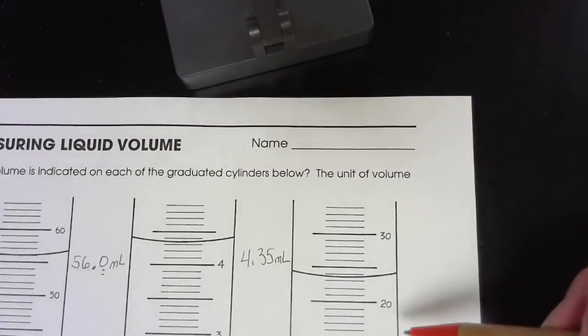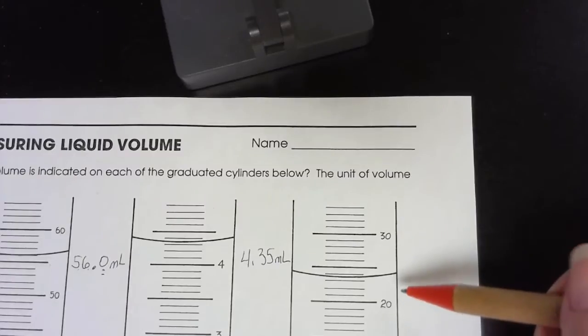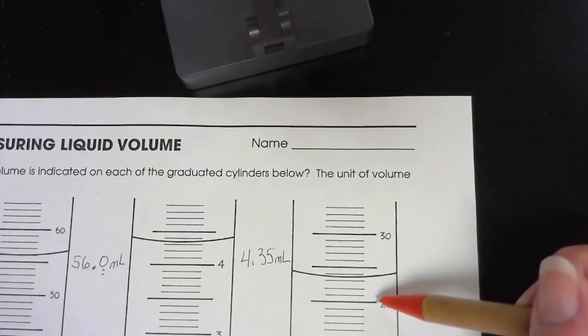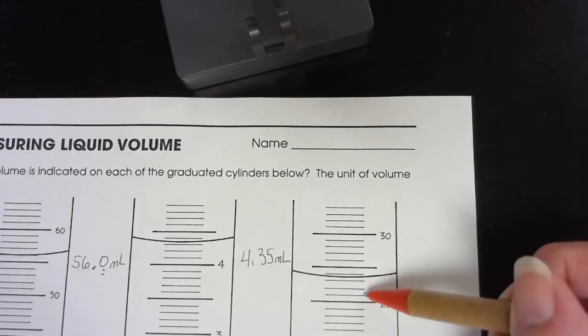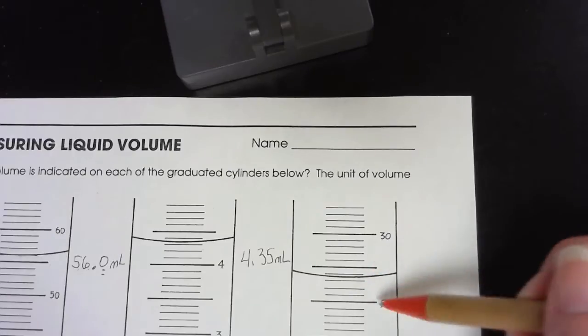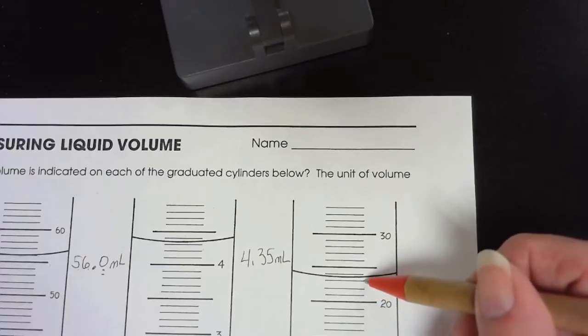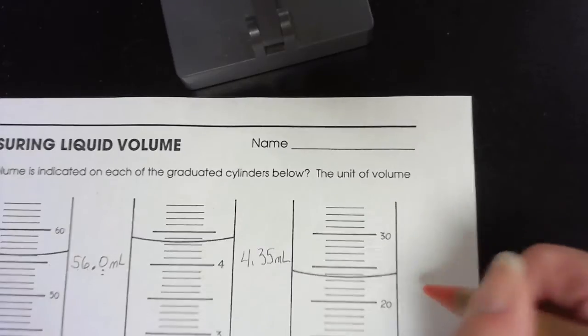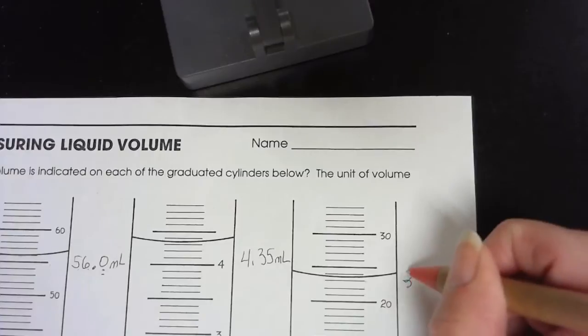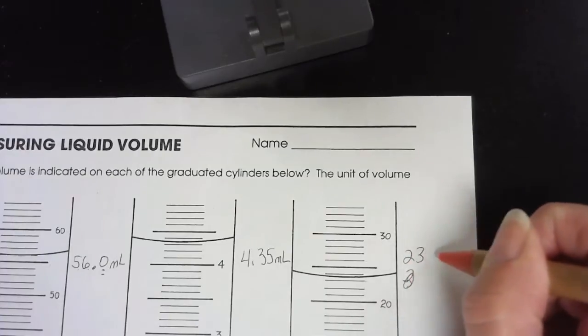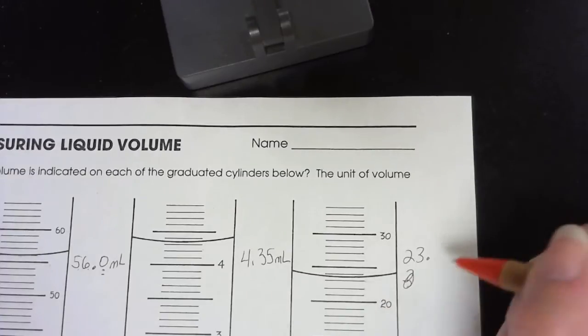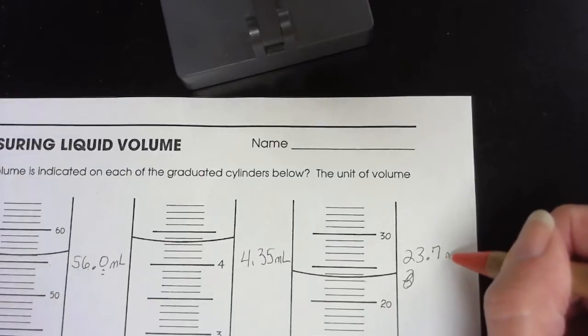Okay. Here I'm looking at a graduated cylinder that, between 20 and 30, so this would be 21, 2, 3, 4. These are in increments of 1. So 21, 22, 23. This is going to be 23, and it looks to me like it's a little bit more than 0.5. Hold on. 23. I'm going to say 0.7 milliliters.